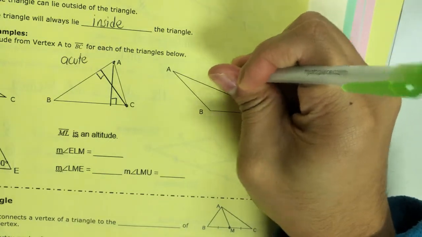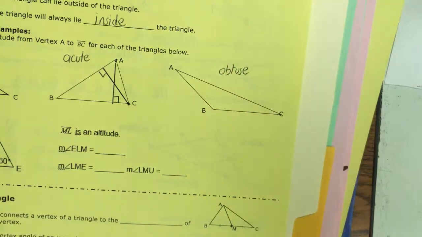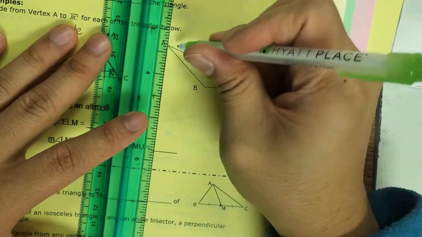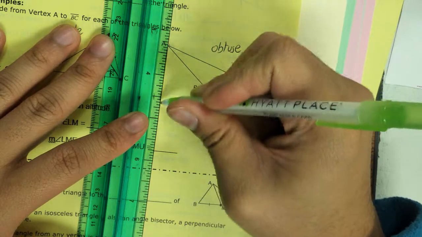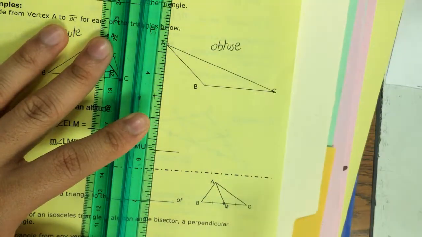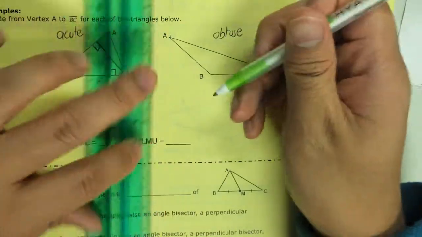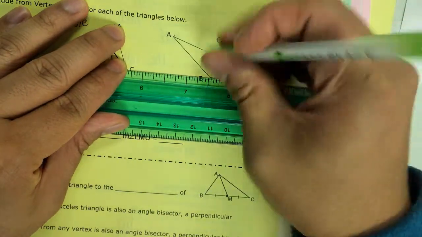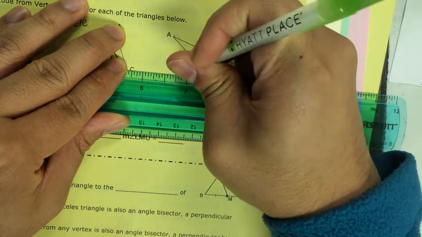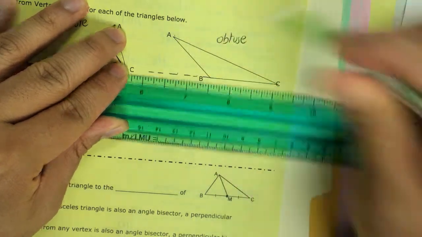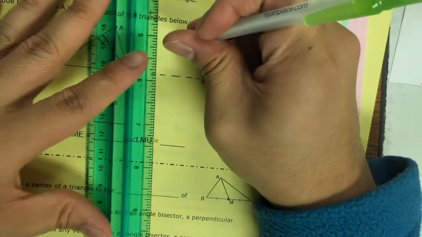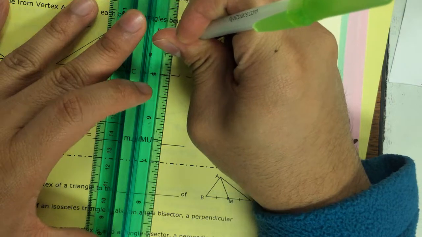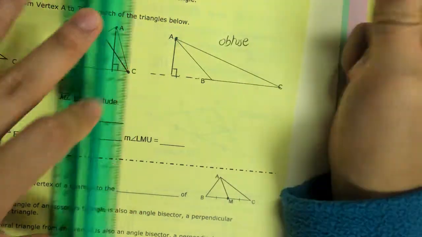Right here we have an obtuse triangle. Because it's obtuse, if I were to pick my altitude as A, going straight down will have me end up being outside that triangle. So if you're going to be outside the triangle, what we can do is extend that opposite side. So side B goes that way. So if I make my right angle from my vertex, there's my altitude.